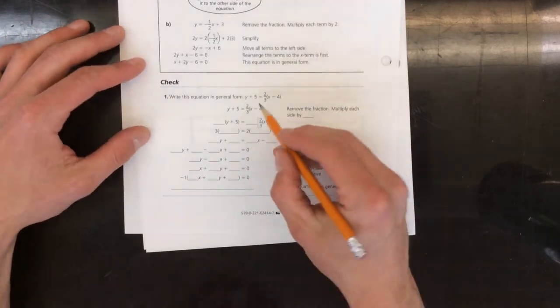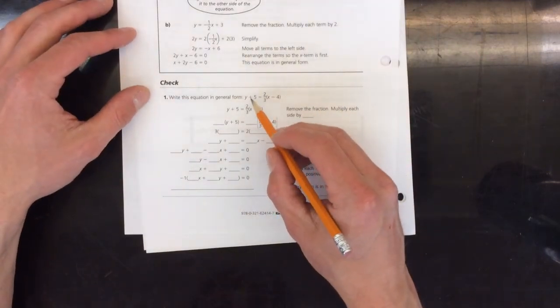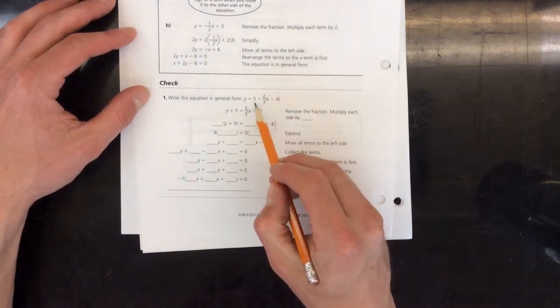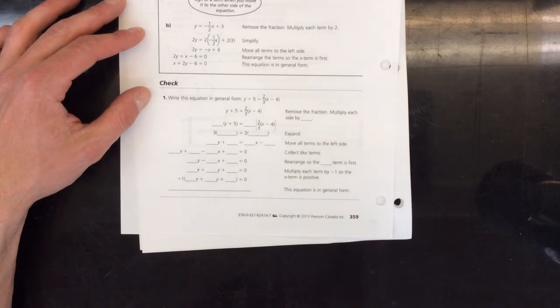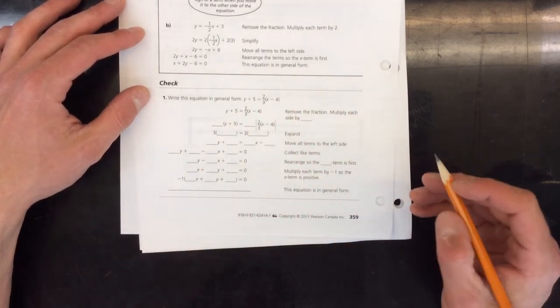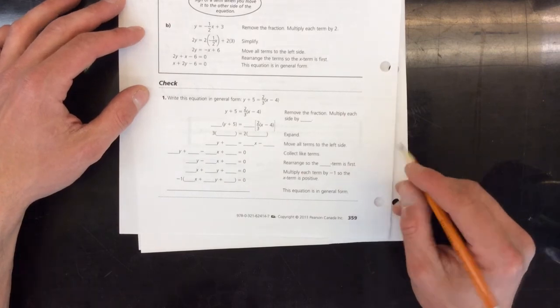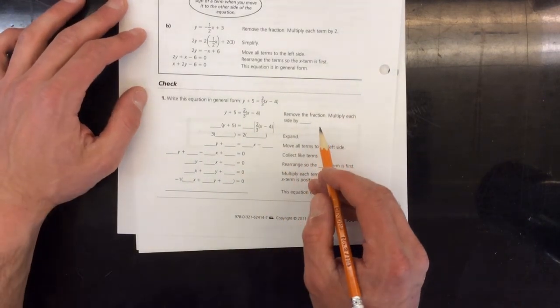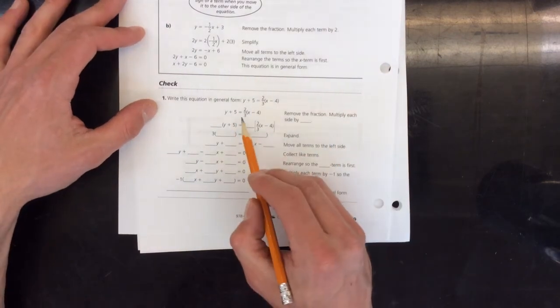So here we get given the equation in what looks to be point-slope form. Basically we need to play with it algebraically to get it to the ax plus by plus c equals 0. So we have a bunch of help here, and we'll just do as they want us to do. The first thing they want to do is get rid of this fraction.